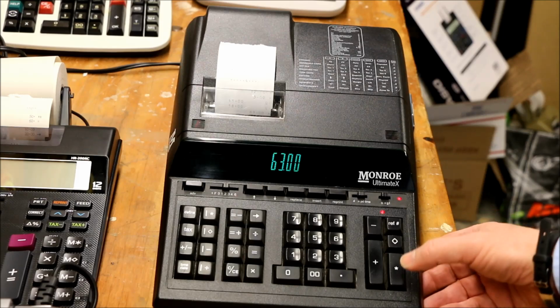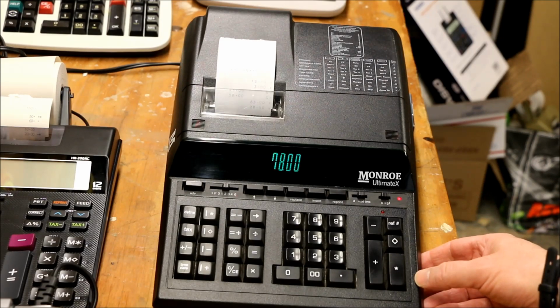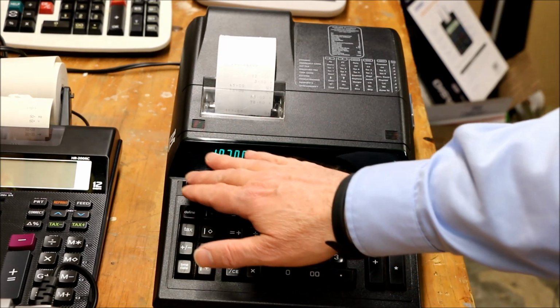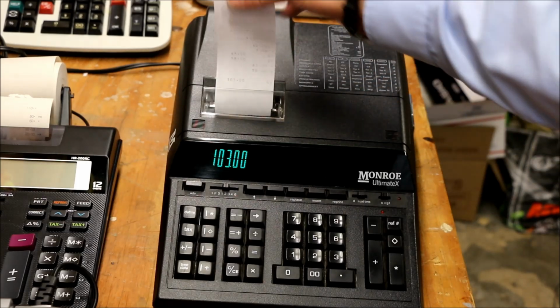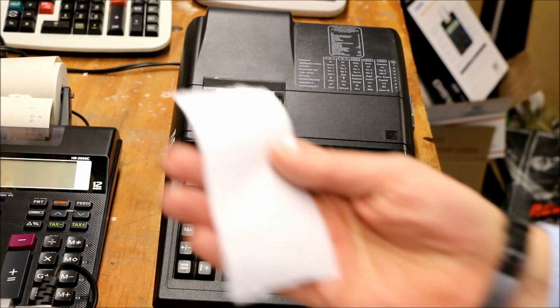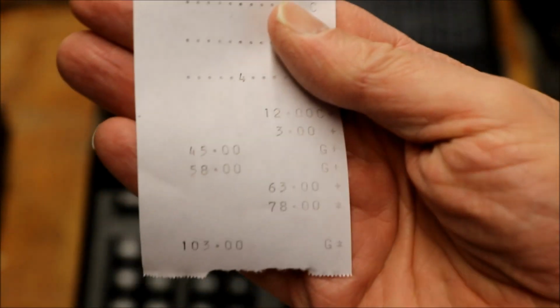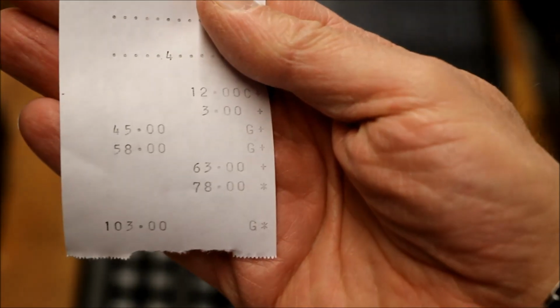Now, to get those totals, we'll press star, which will give us the total in the accumulator of 78. Press it again, and it'll give us the total in the grand total register, which is 103. So if we bring this in, hopefully you'll be able to see it there.